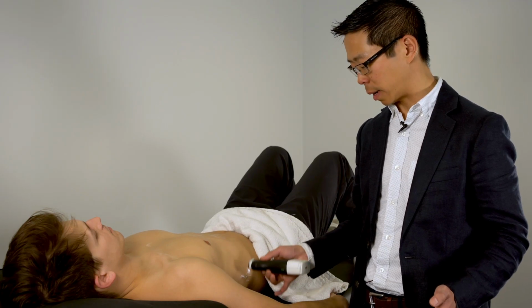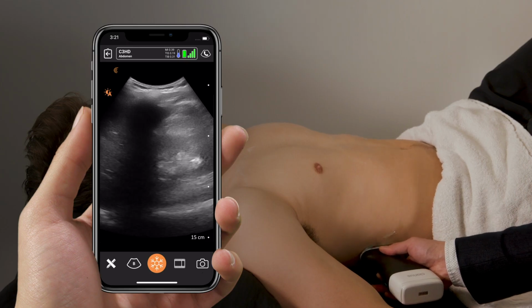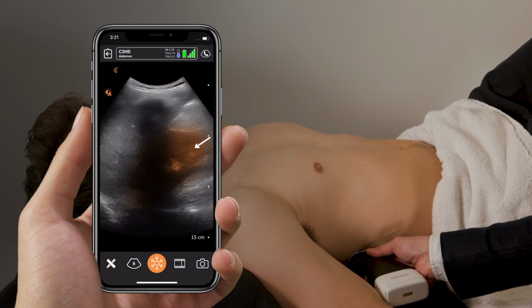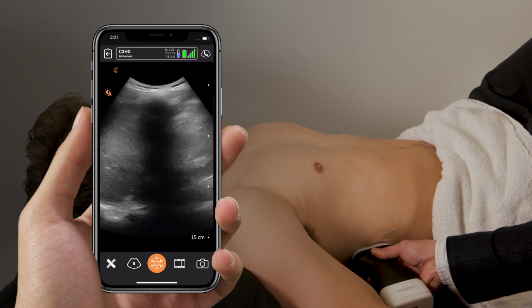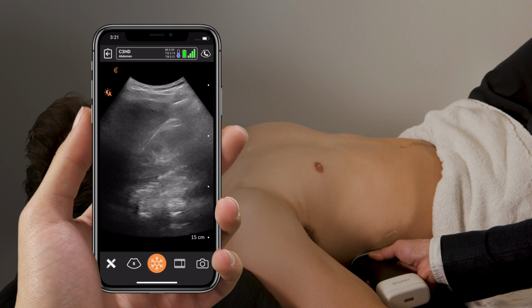First place we're going to start is the right upper quadrant. We're going to place our probe here to identify the liver and the kidney. The bright white line in between is called Morrison's pouch. The idea here is that we want to scan through this interface because it's one of the more sensitive areas in the upper abdomen for free fluid.